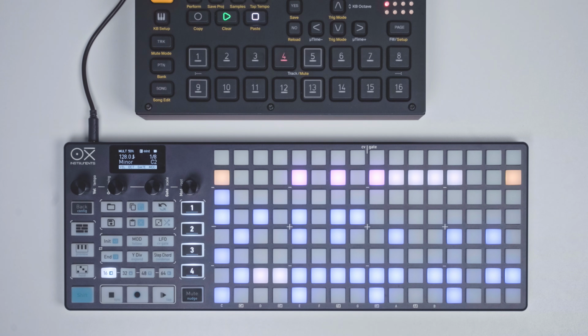Or perhaps you want to change the initial and end steps of all tracks at once. Simply hold sequencer button plus initial or end and the desired step to define the length.